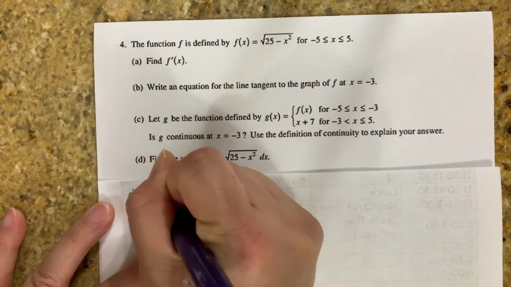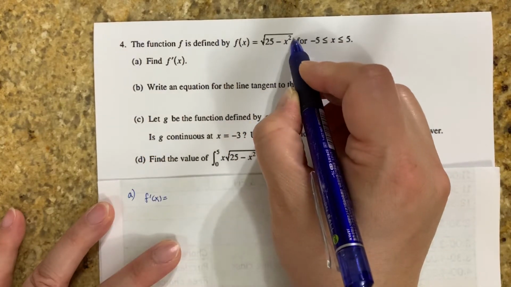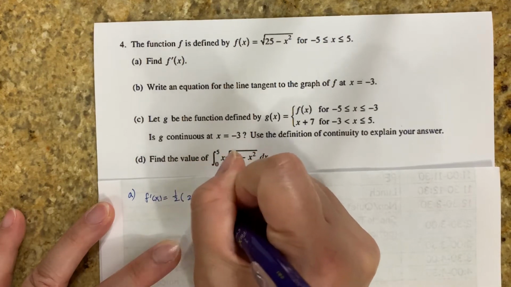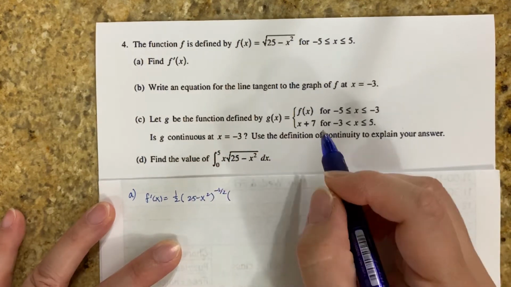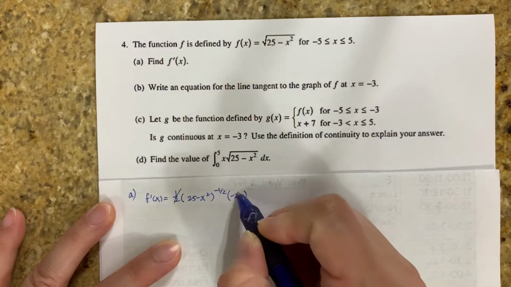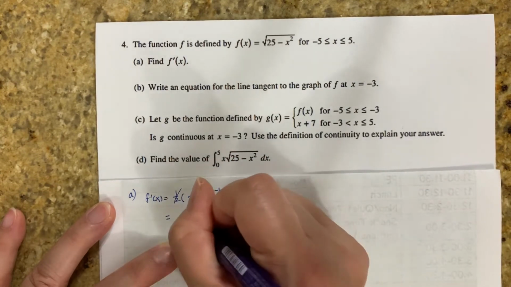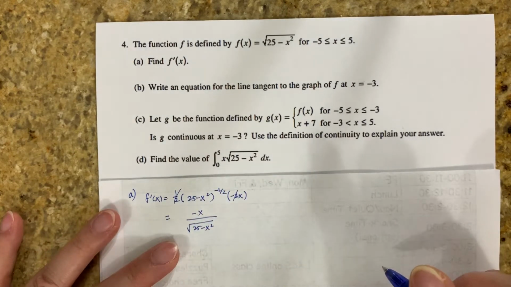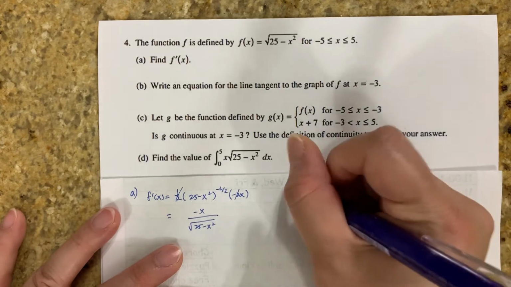So f prime of x equals, this is the whole thing, root, that means it's 1/2. Bring down the 1/2, 25 minus x squared now to the negative 1/2. Don't forget chain rule, inside you have negative 2x. Clean this up, that 1/2 and the 2 reduce out. You have negative x all over root 25 minus x squared. That is your first derivative, okay?